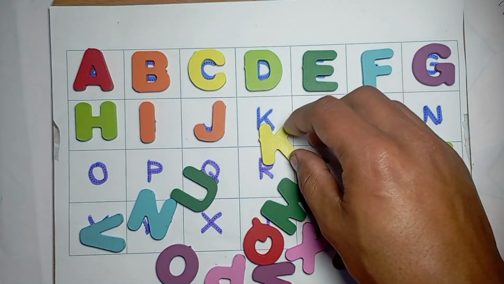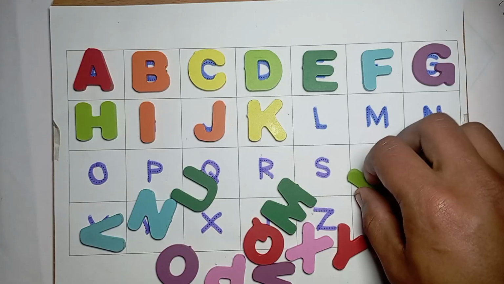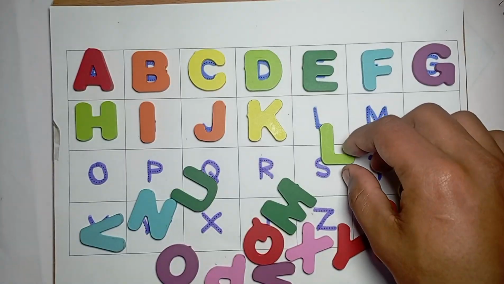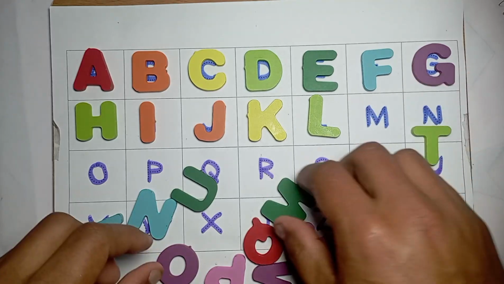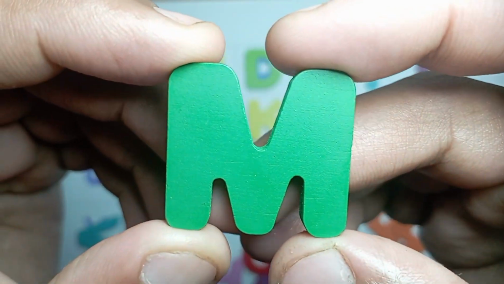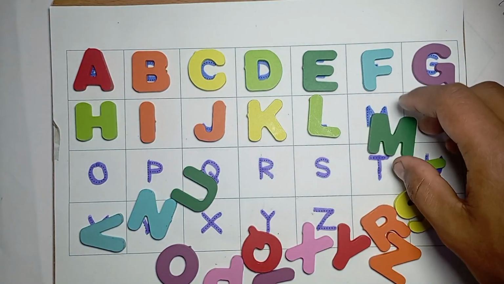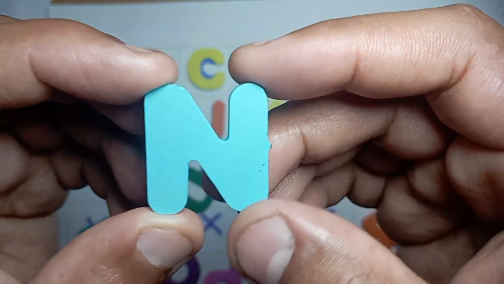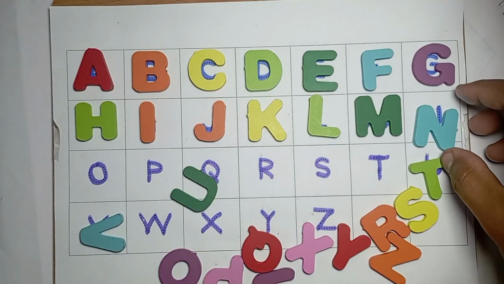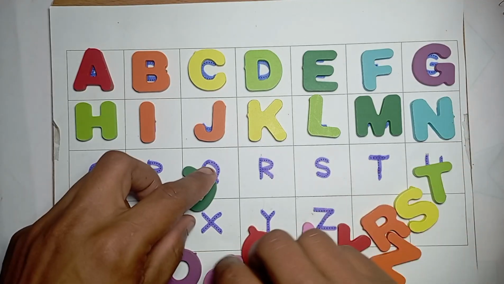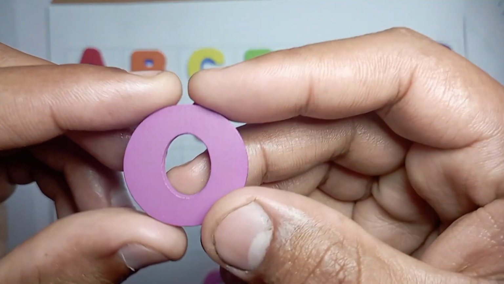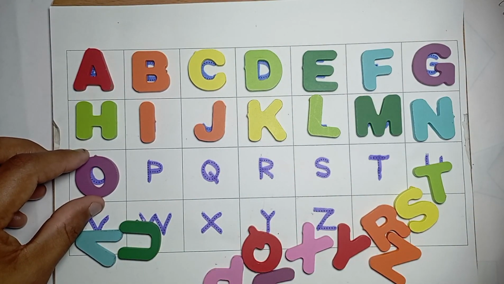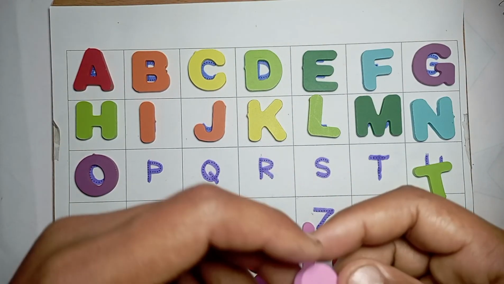K for kite. L for lemon. M for mouse. N for neck. O for octopus.